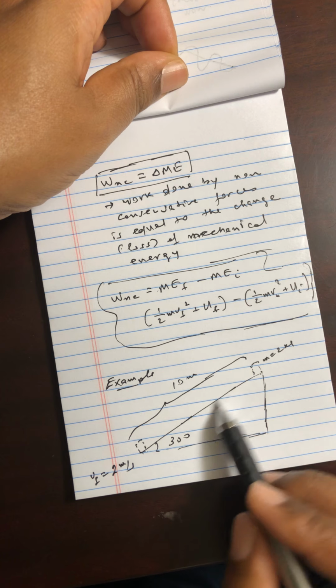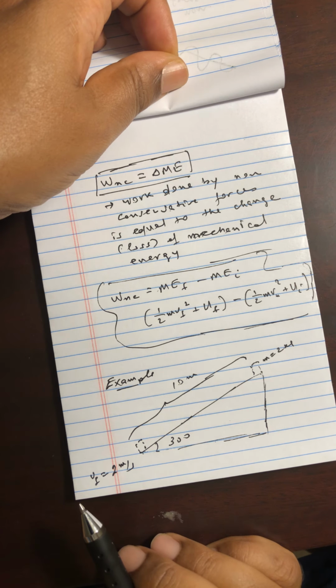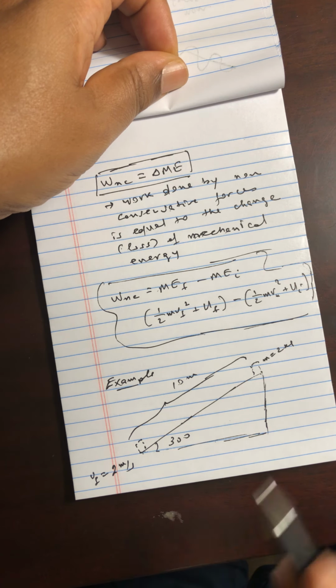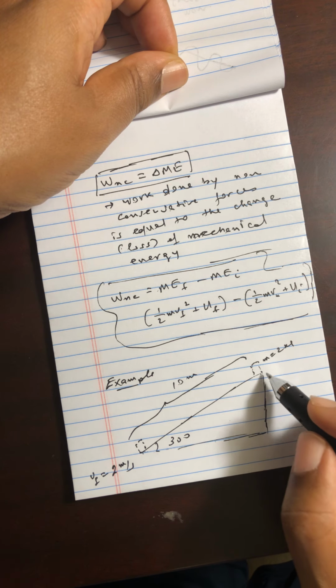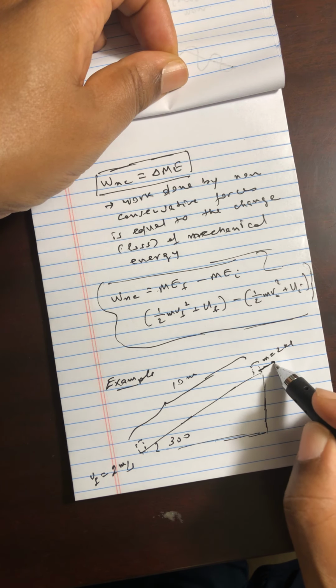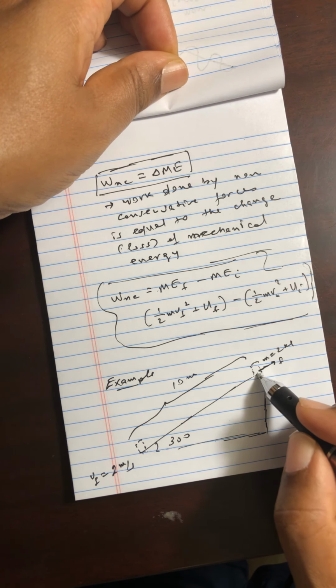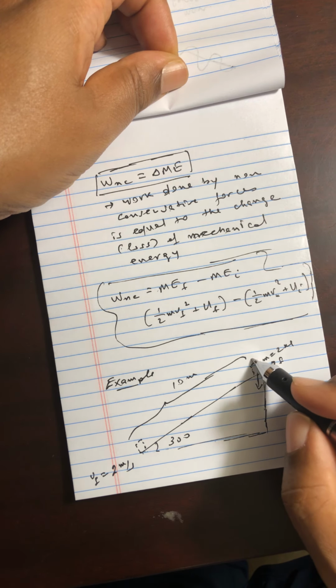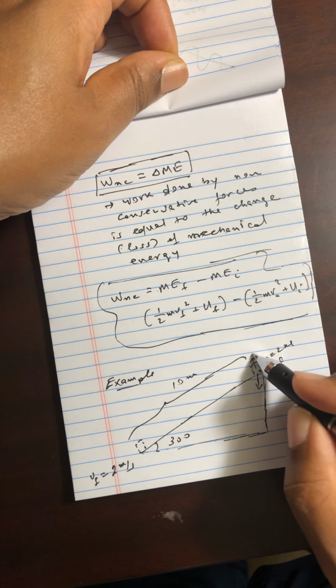Okay, so the effect of the friction would be to slow it down. So we have friction opposing it, and gravity pulling down. The normal force is perpendicular to the surface, so it doesn't contribute anything.